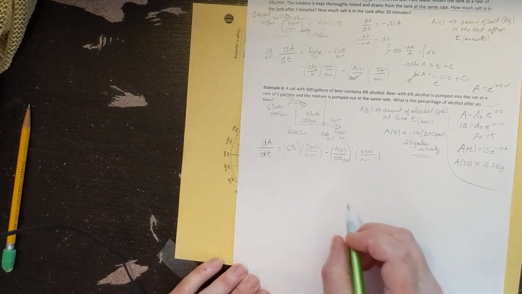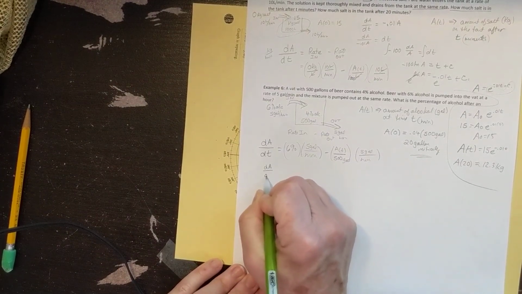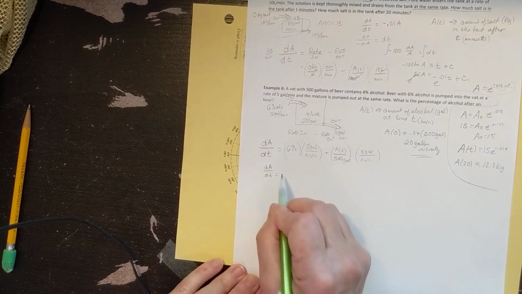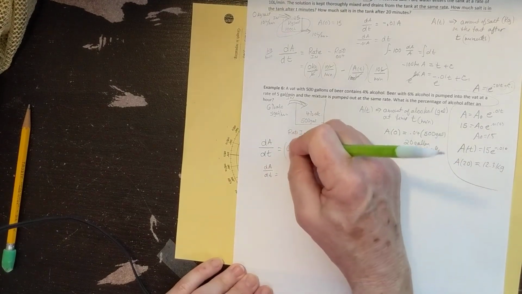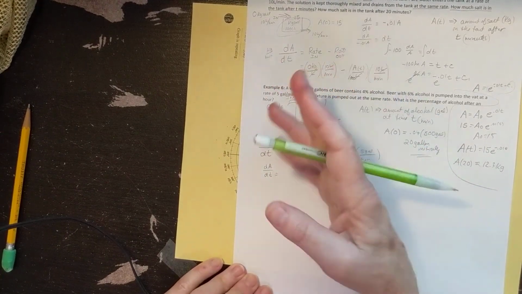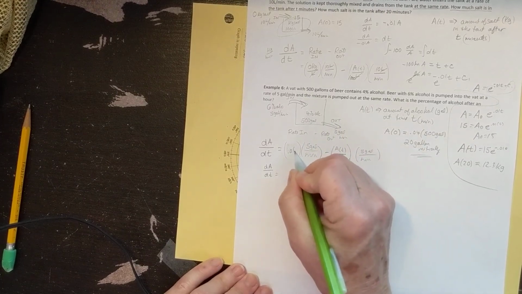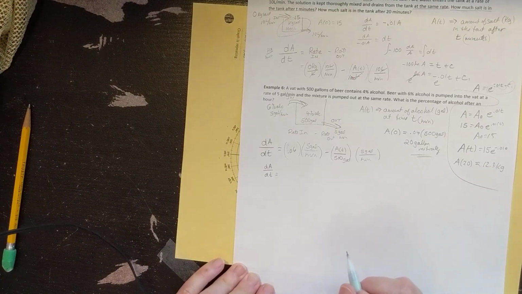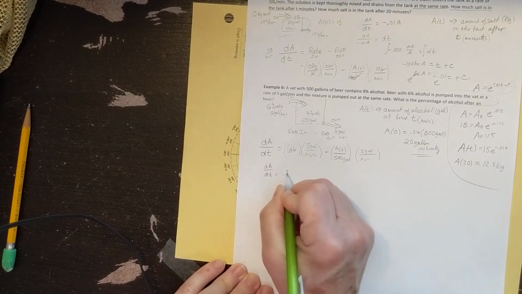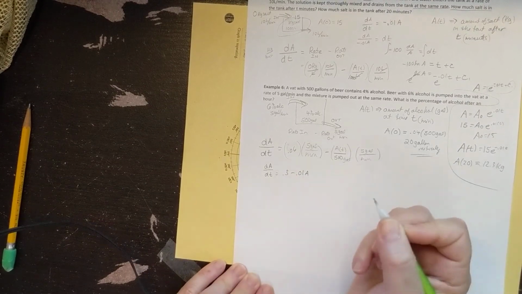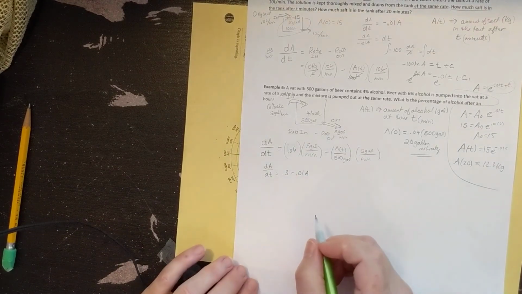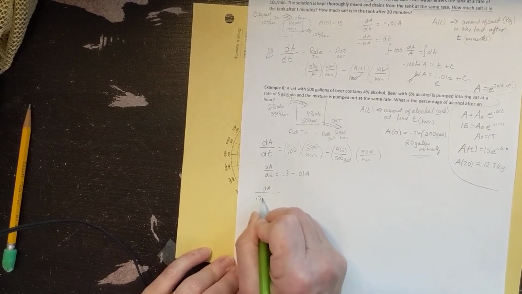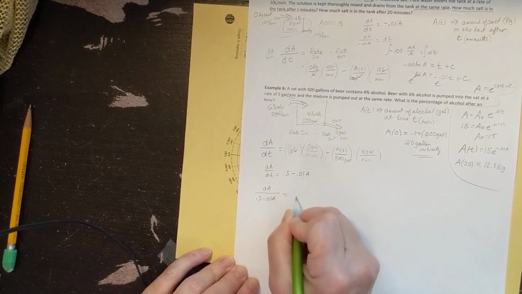We get dA/dt is going to equal 6% or 0.06 is what we'll put here. So let me just do that, 0.06. That'd be better. Times 5 gallons per minute gives us 0.3 minus 0.01A. And this is a separable differential equation. So if I separate this, I get that dA over 0.3 minus 0.01A is equal to dt.